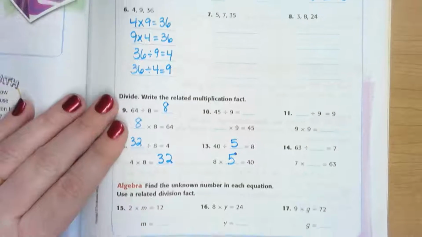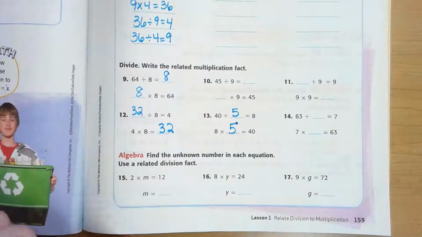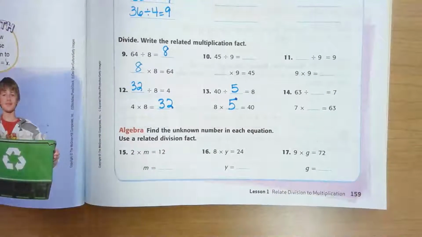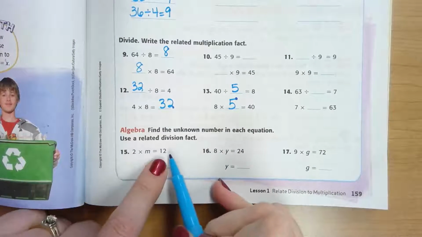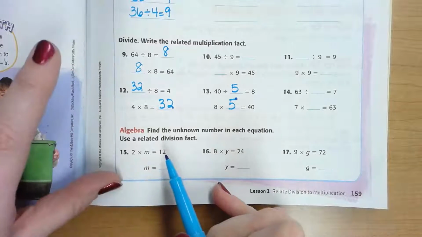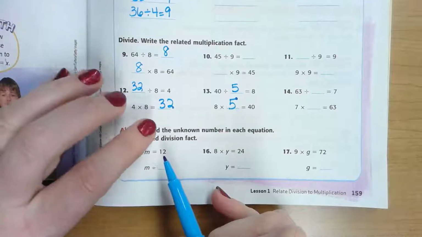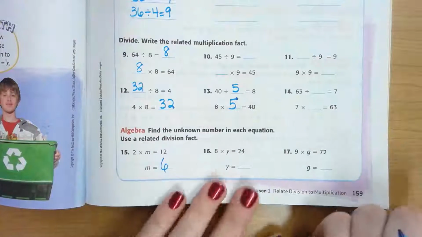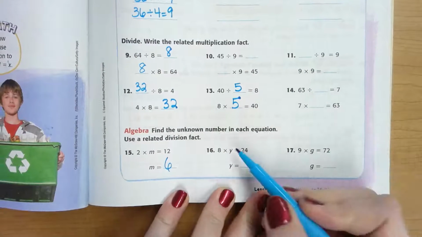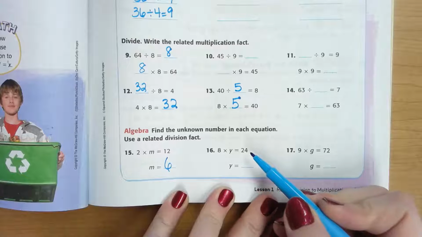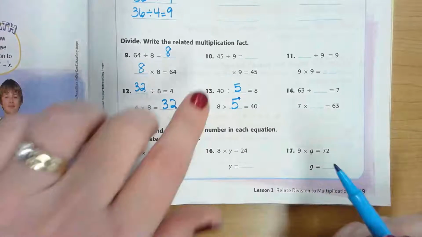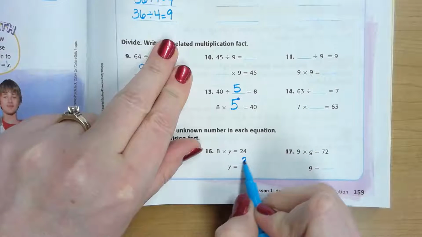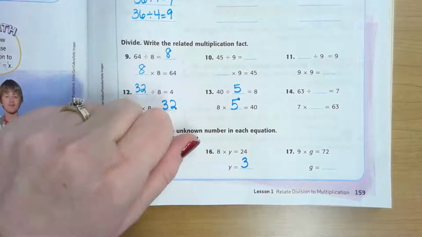Okay. Down below, they show us a few algebra problems, finding that unknown as part of our fact. So 2 times something is 12. Count up by 2s, 2, 4, 6, 8, 10, 12. That gives us 6, so m equals 6. That's my missing part. 8 times y equals 24. Well, if I count up by 8s, 8, 16, 24, that's 3, so my missing part is 3.